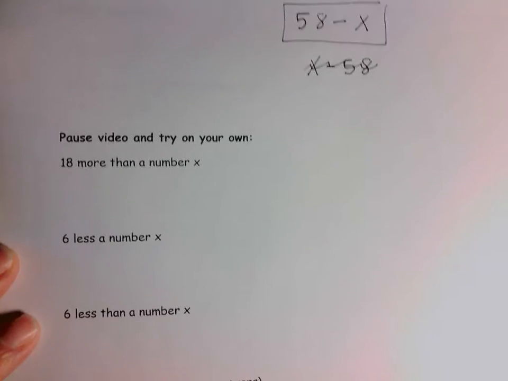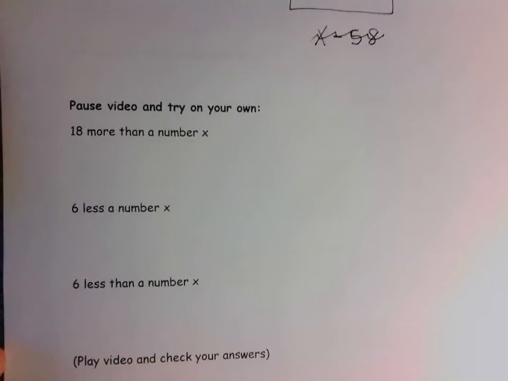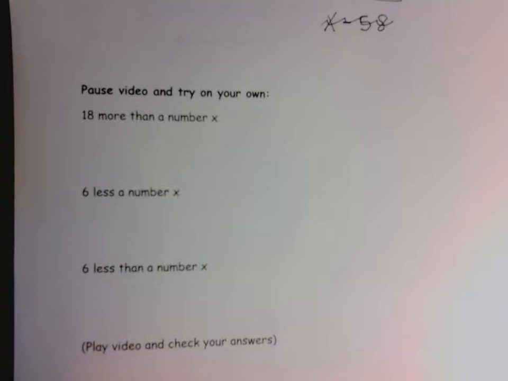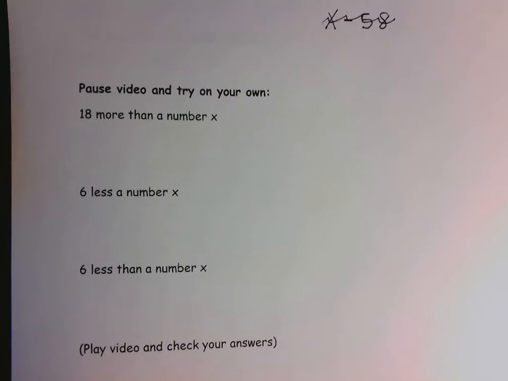Okay, and this is what we're going to do in these videos. I'm going to show you examples, and then we will have some that you are going to attempt on your own. So what you're going to do is pause the video, try to do them on your own, and then play the video and compare your answers against mine. And if you get the answer wrong, that's okay. Just pause the video, look at my answer, make sure you understand what you did wrong, and then do it again.